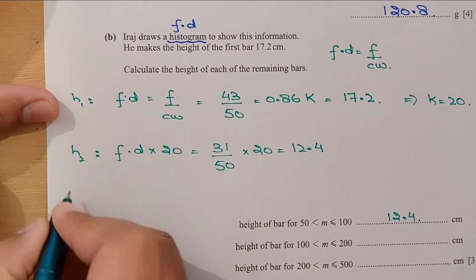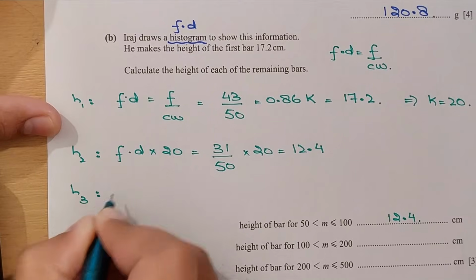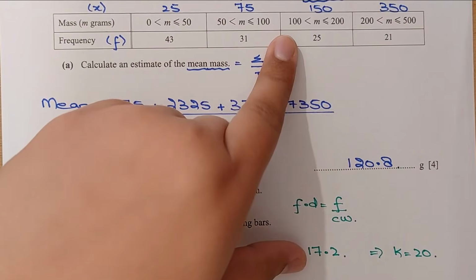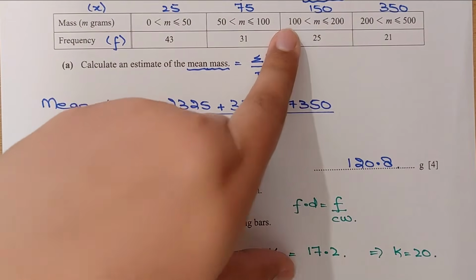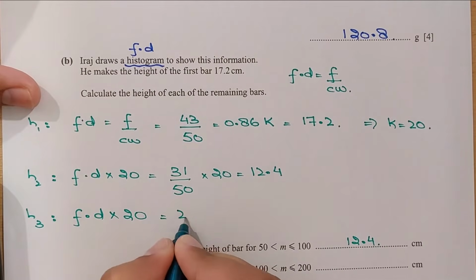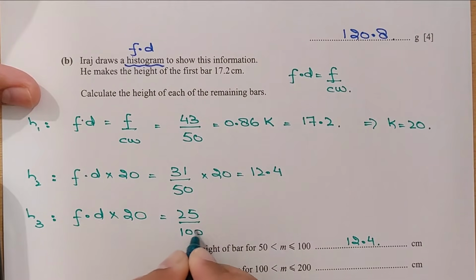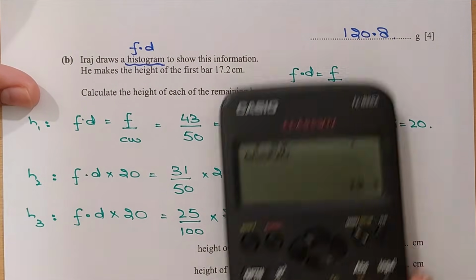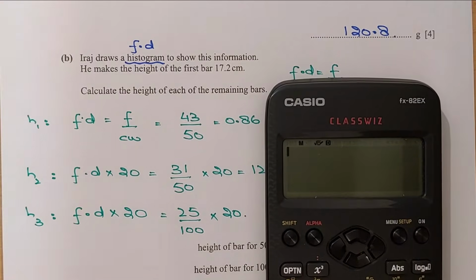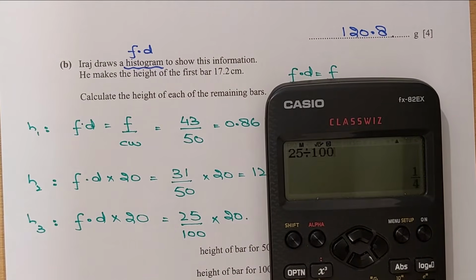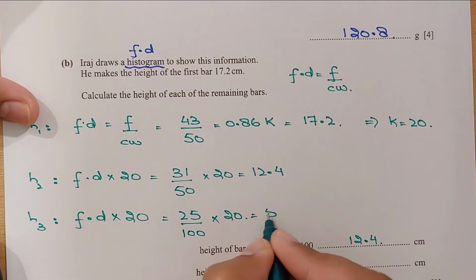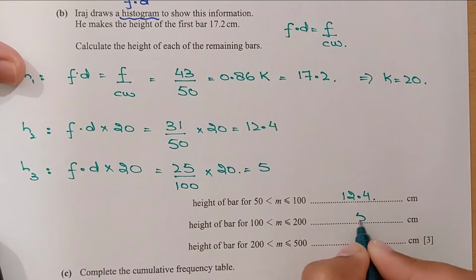Now let me calculate height 3. That is again frequency density times 20. The frequency is 25 and the class width between 100 and 200 is 200 minus 100, that is 100. So 25 divided by 100 times 20 is 5. So the third bar is 5 centimeters.